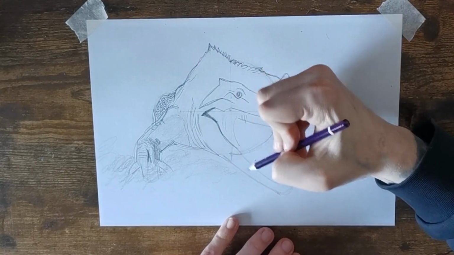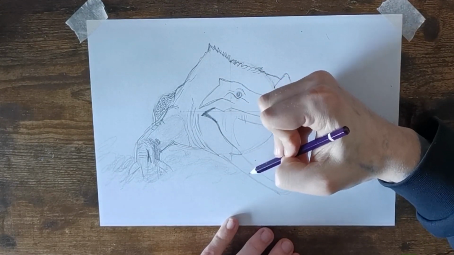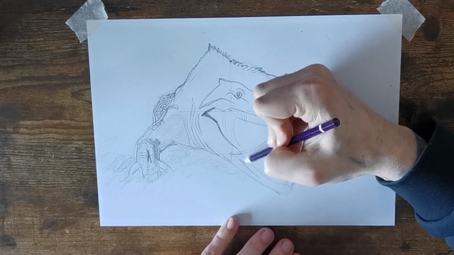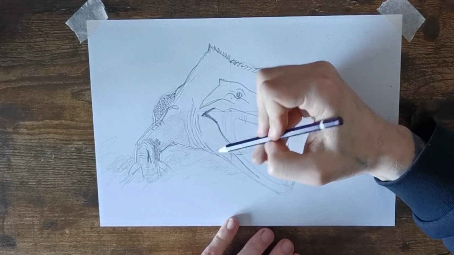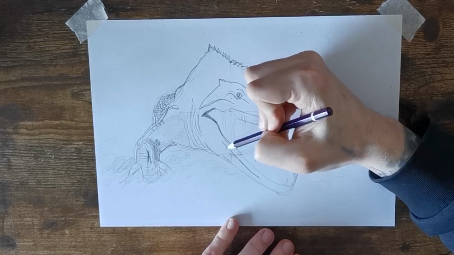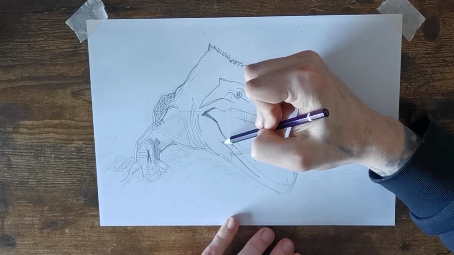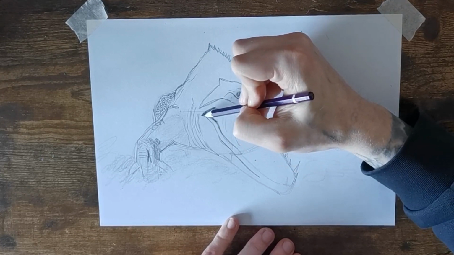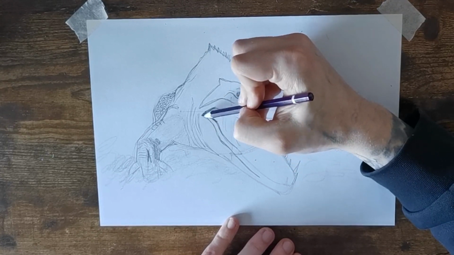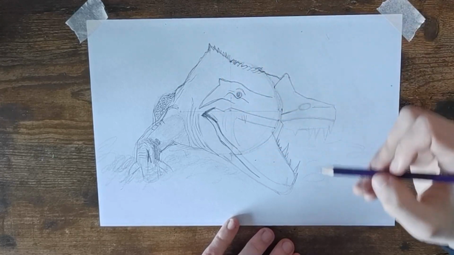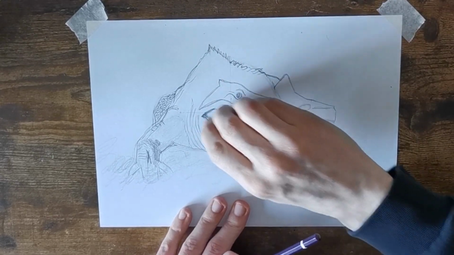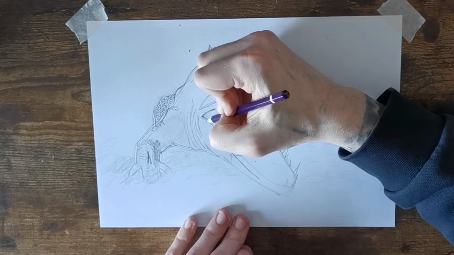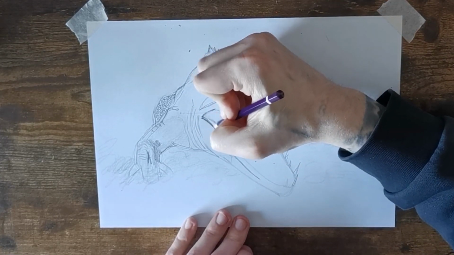So now is when we want to start making it. It's got a gum line here, so I'm just going to do a thin black line underneath. That follows. I'm just going to rub that out a bit. There's the dark point there.